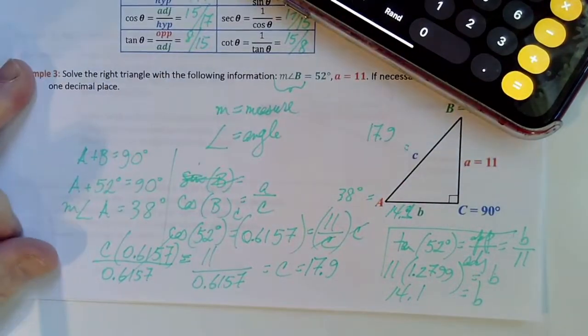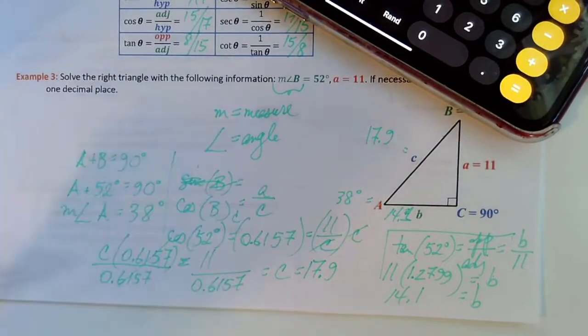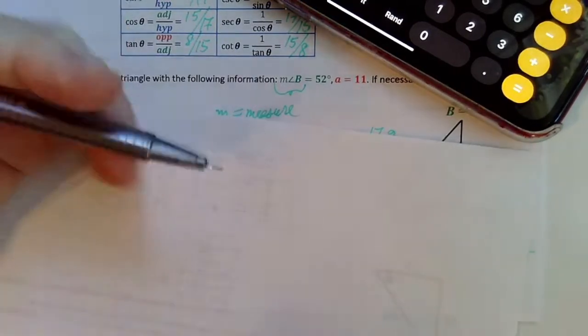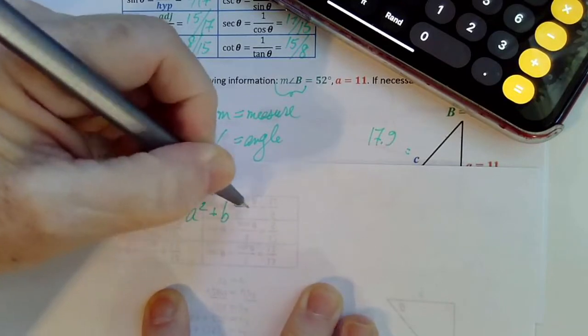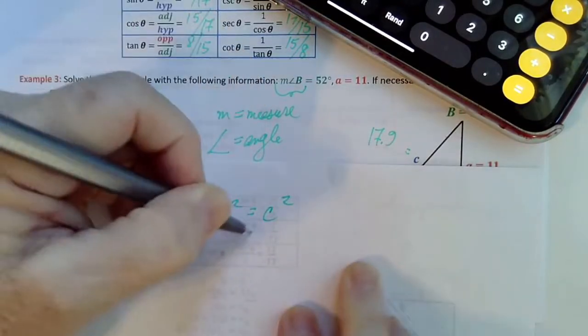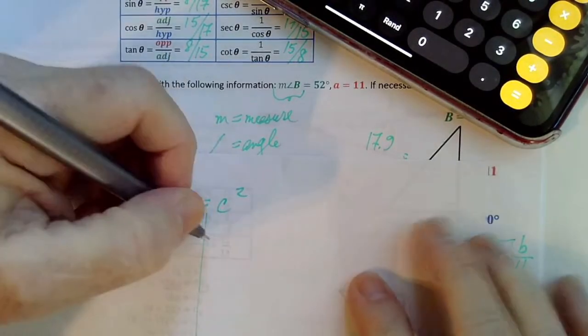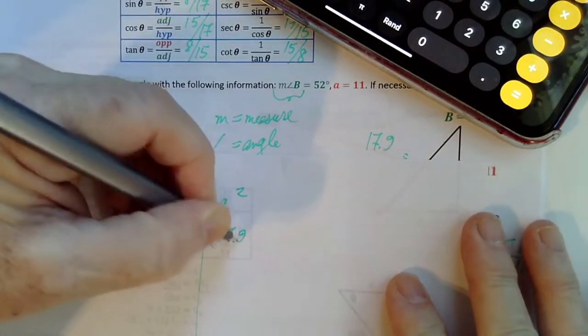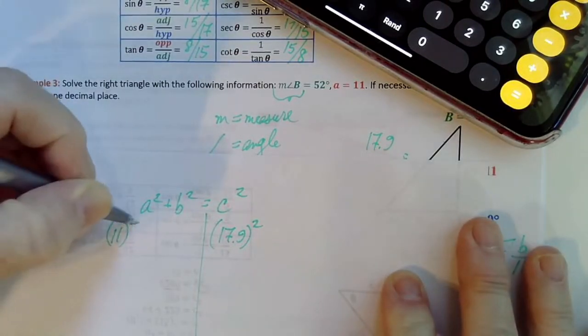And now to check, I can use the Pythagorean theorem, because it's really nice. So I know that A squared plus B squared will give us C squared. And we got 17.9 for C. A was 11.